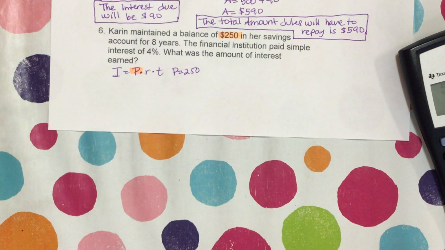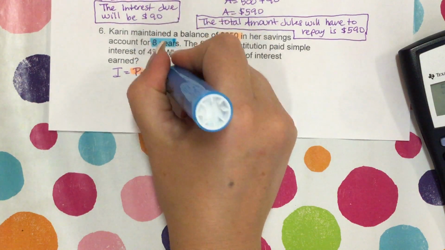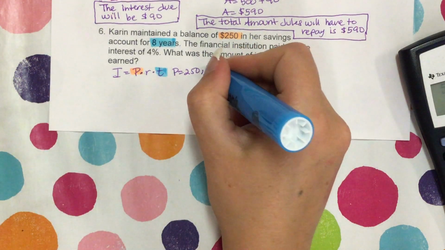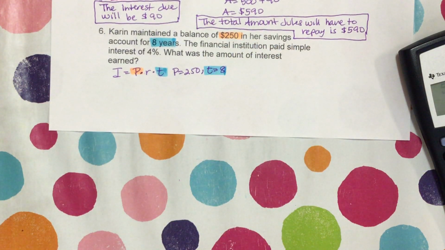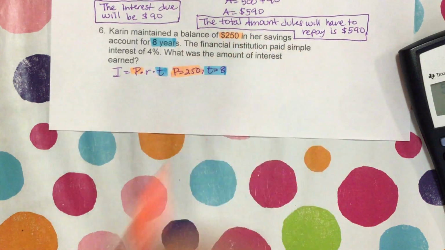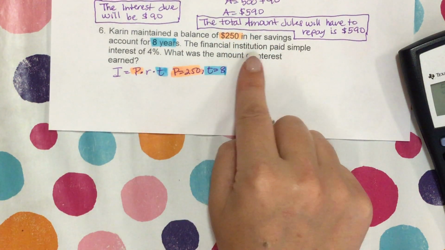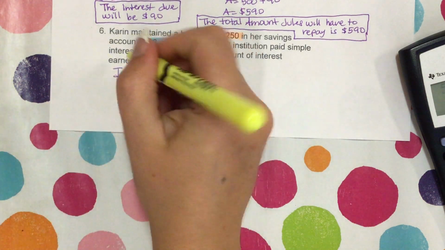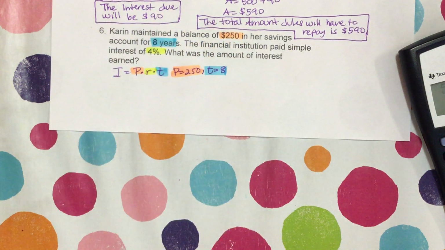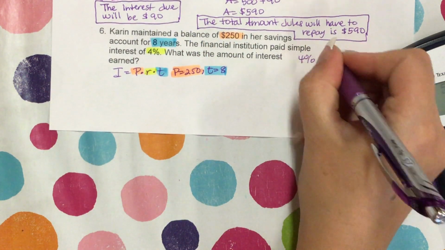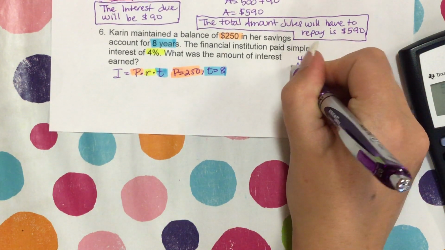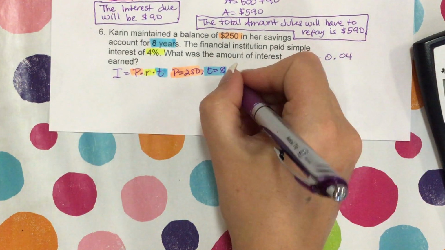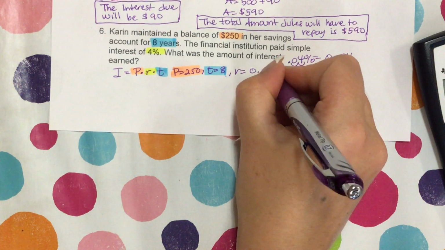She maintained that in her account for 8 years. So 8 years is our time. So T equals 8. This is our principal of 250. What else do we know? We know the financial institution paid simple interest of 4%. Okay, that is our rate, 4%. But we know that we have to turn that into a decimal. So 4%, to turn that into a decimal, we move the decimal place 2 places to the left, and that ends up being 0.04. So our rate ends up being 0.04.